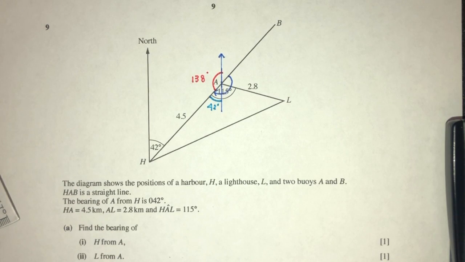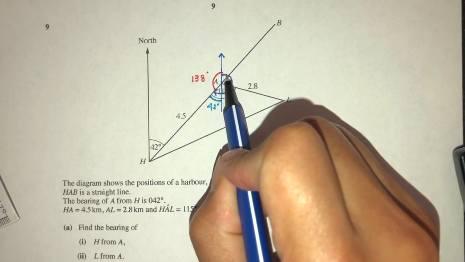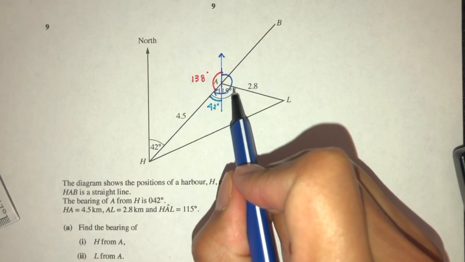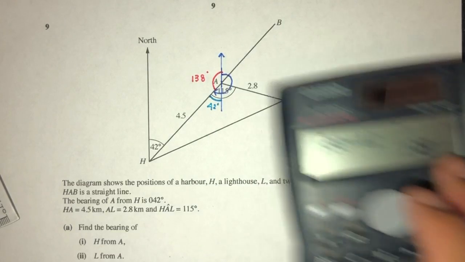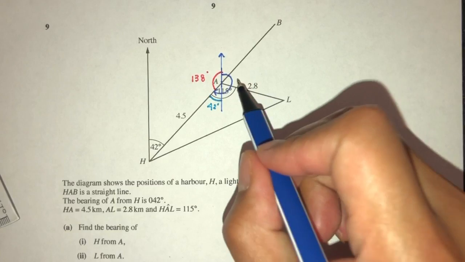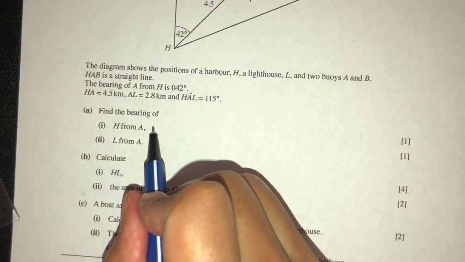So what else do we need to find now? Oh, sorry, I'm missing something here. This is the angle we need to find. So the bearing will be this as well. So this whole thing. Okay, sorry. So to find the bearing value, which is the whole thing here, we take 360 because the whole thing is 360 minus 138. That will be 222. Bearing will be 222. That is part 1 of your question.